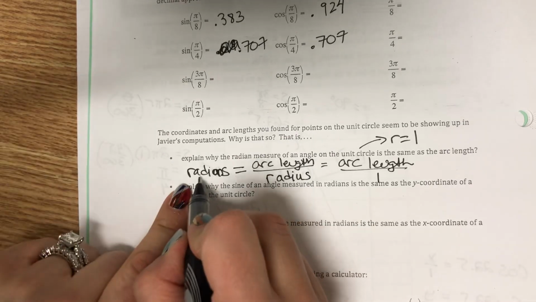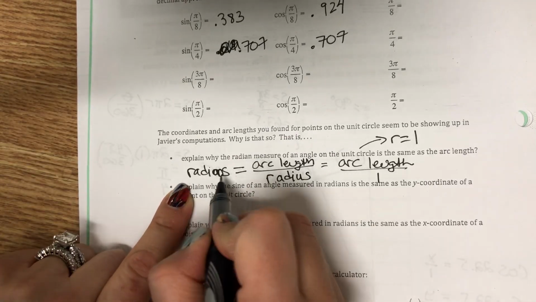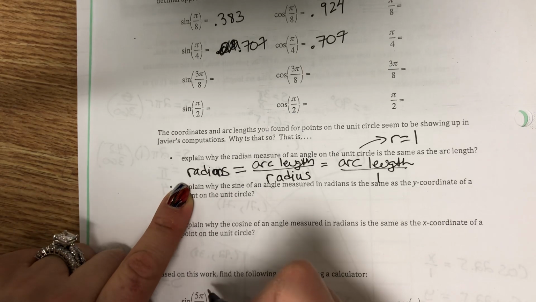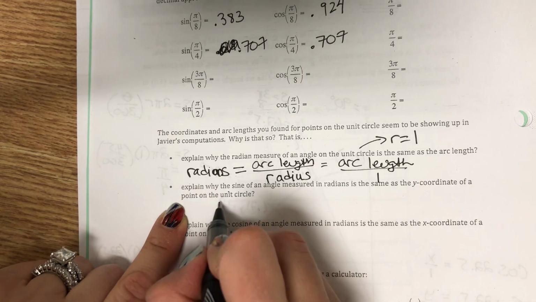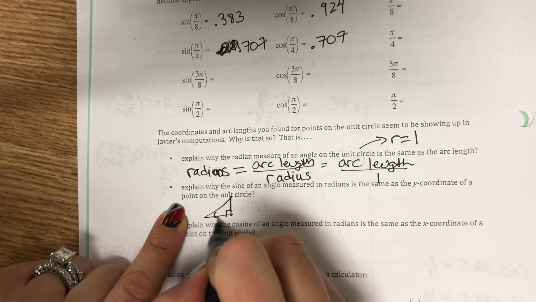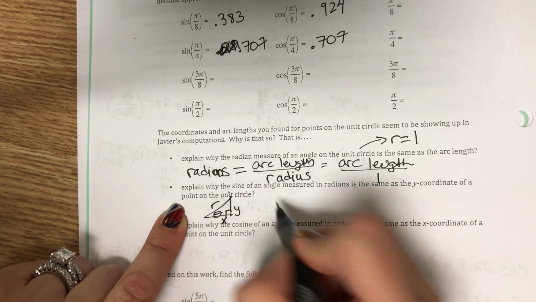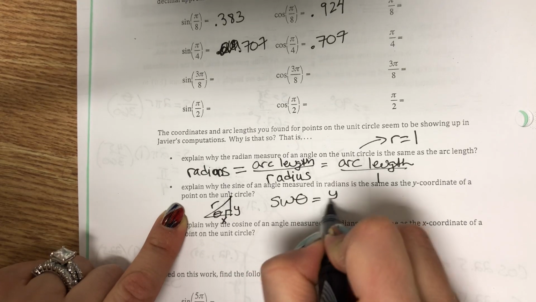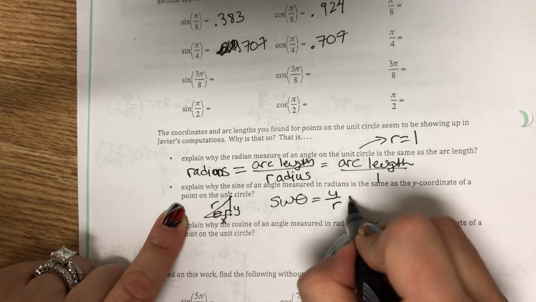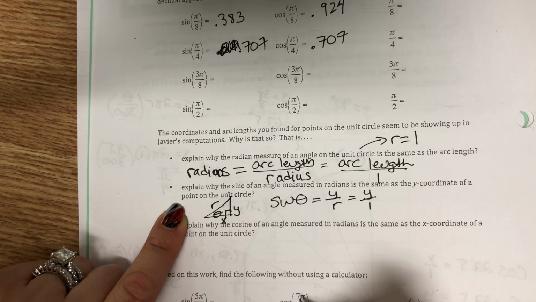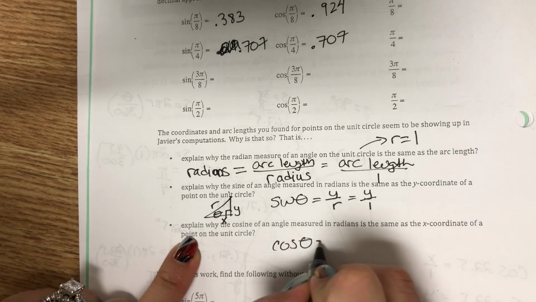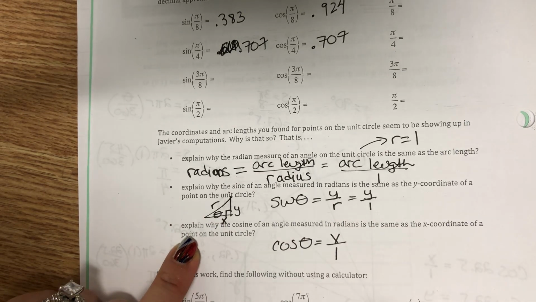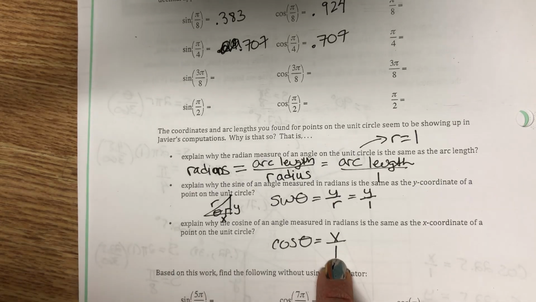So go back and make sure you have radians from yesterday. Radians equals arc length divided by radius. Explain why the sine is the same as the y coordinate. Sine of theta is y over r, but in the unit circle, the radius is 1, so sine equals y. What about cosine? That's going to be x over r, and r is 1, so cosine equals x.